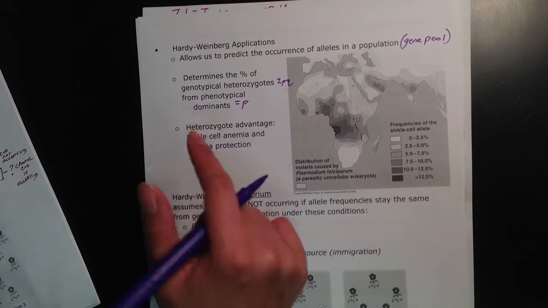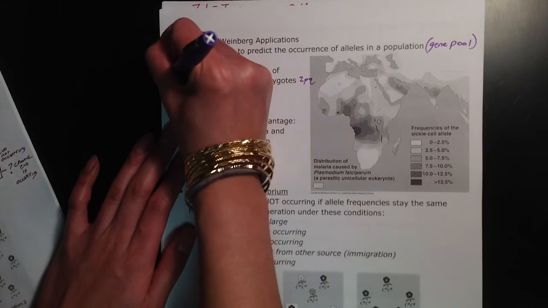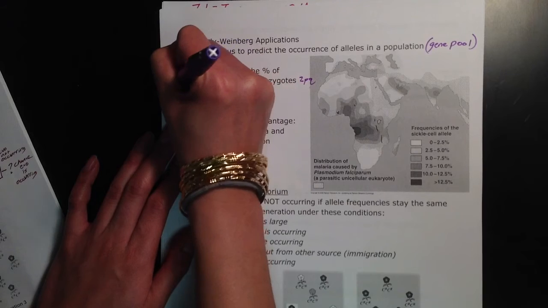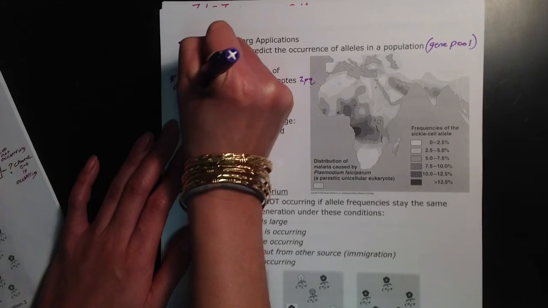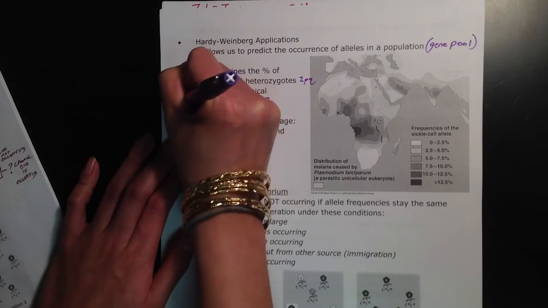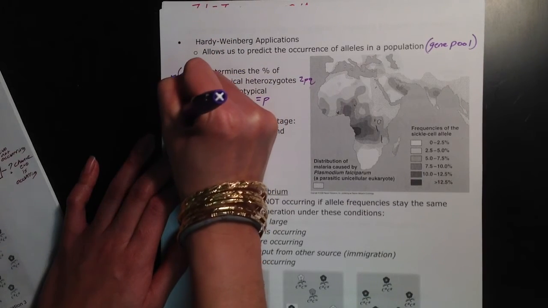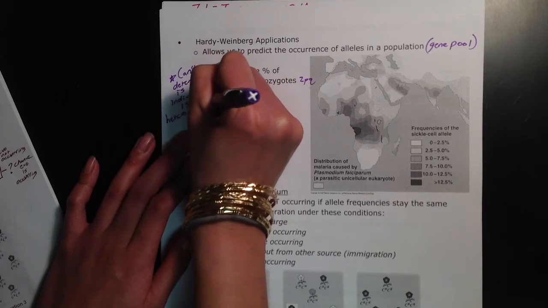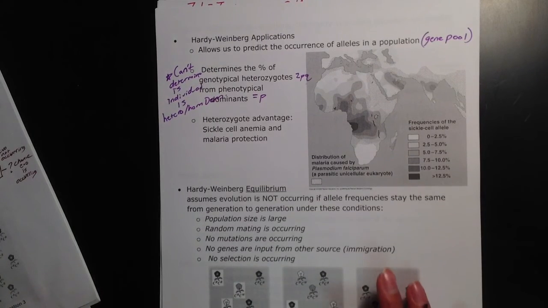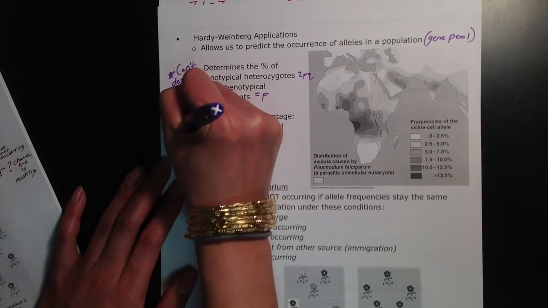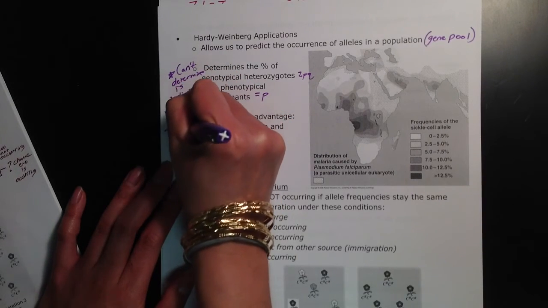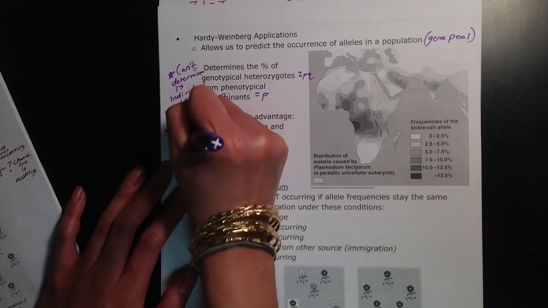One thing, however, that Hardy-Weinberg can't determine is if an individual is heterozygous or homozygous dominant. And obviously this is only going to work for traits that are dominant and recessive. However, we can predict the next generation of the population.